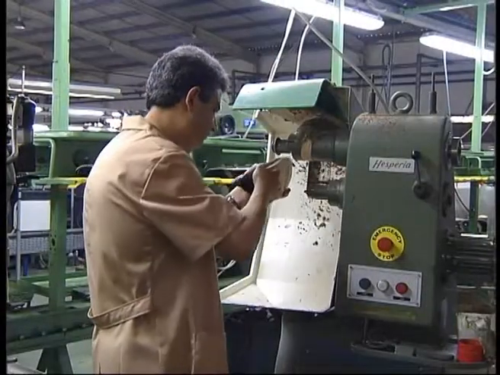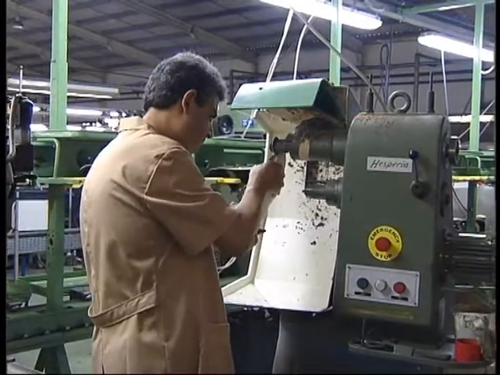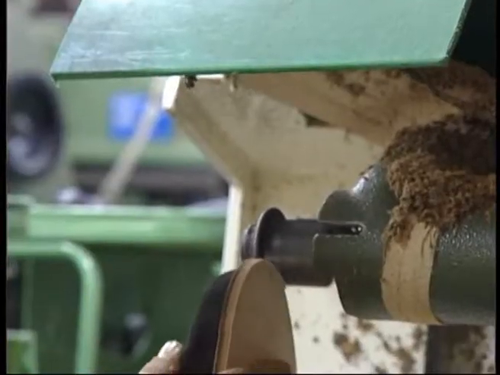Trimming the edge of the sole. It removes the excess of sole existing, closing the edge of the sole with the one of the welt.